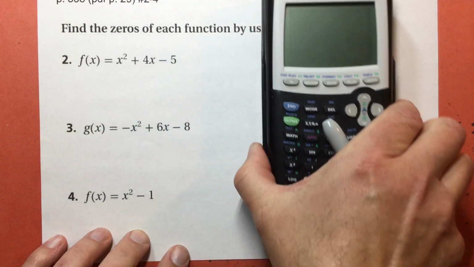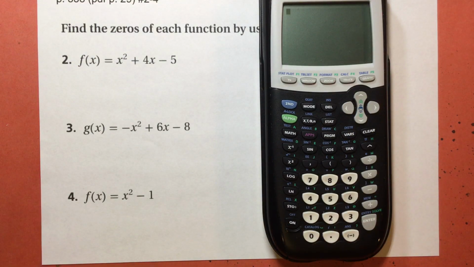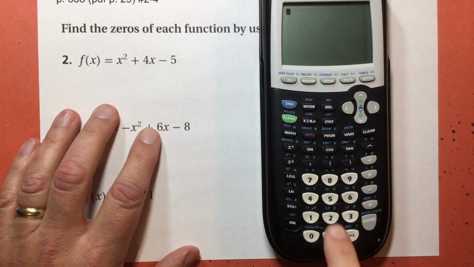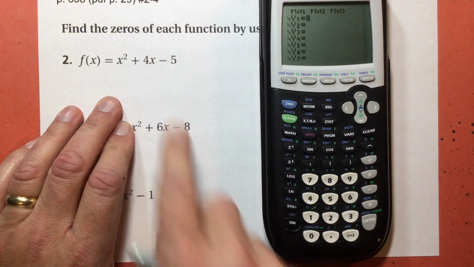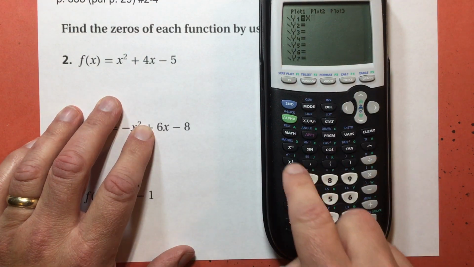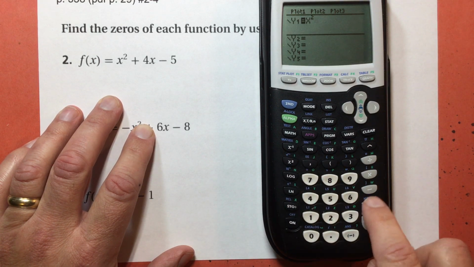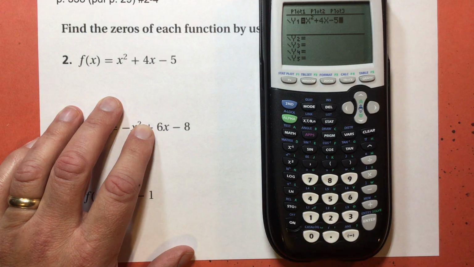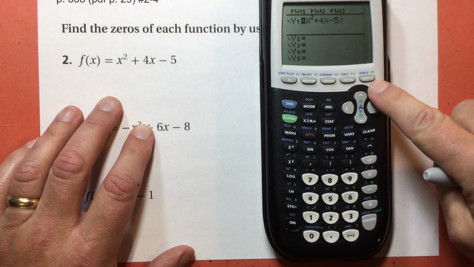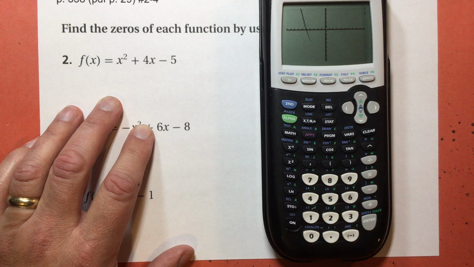You can do it like this. So I hit y equals, and I'm going to put this in here. So I do x to the second power plus 4x subtract 5. Now if I graph that, the button right there says graph. If I graph it, that's what I get.